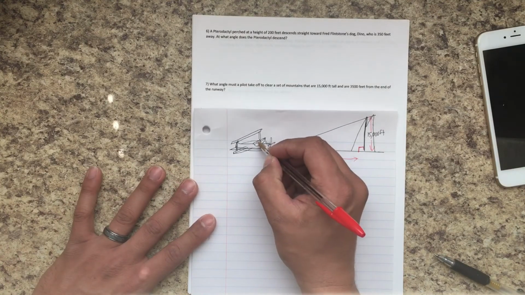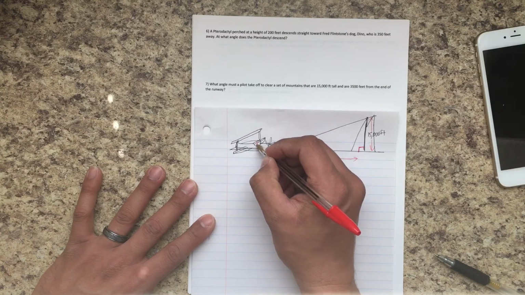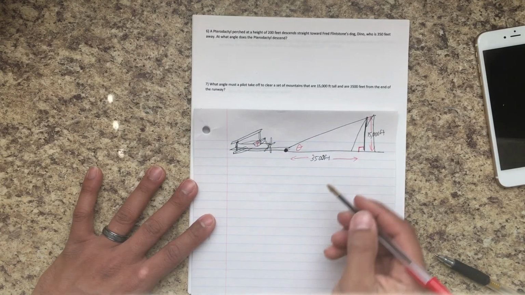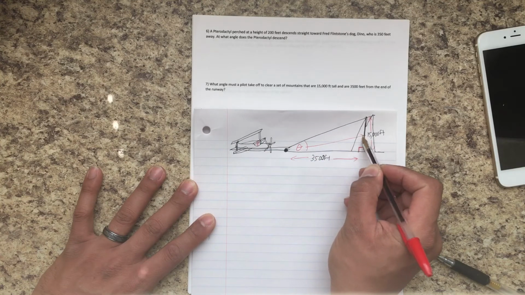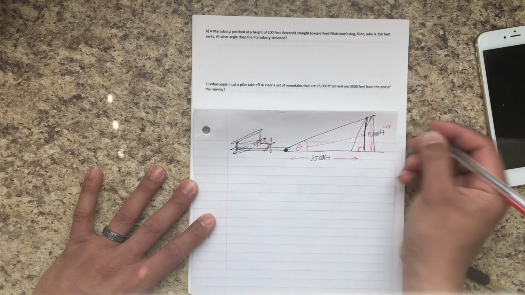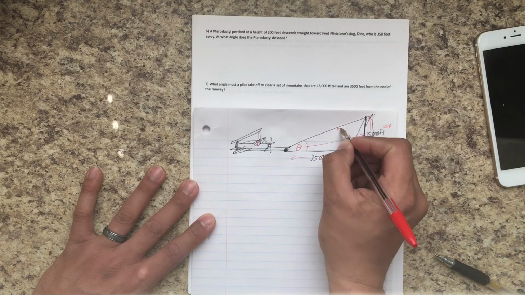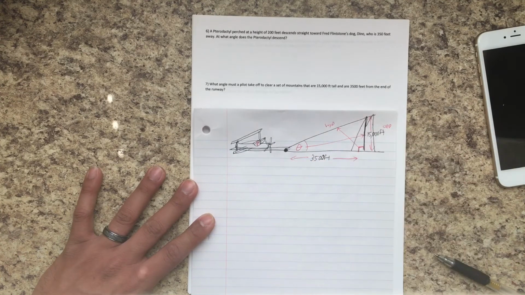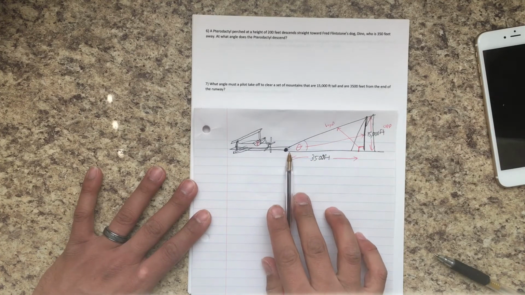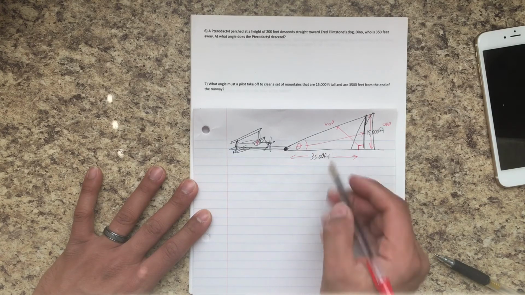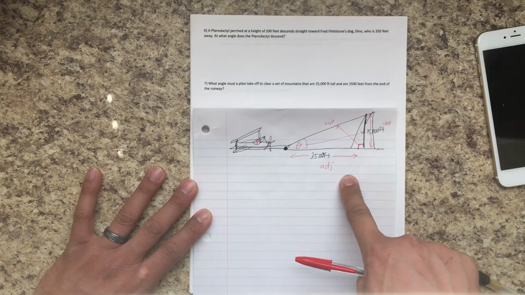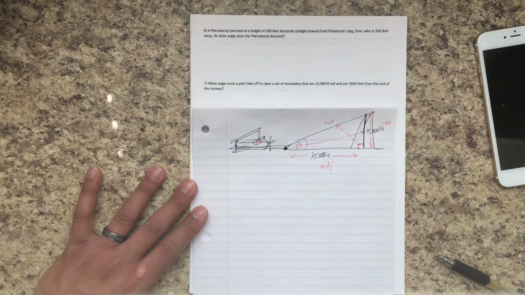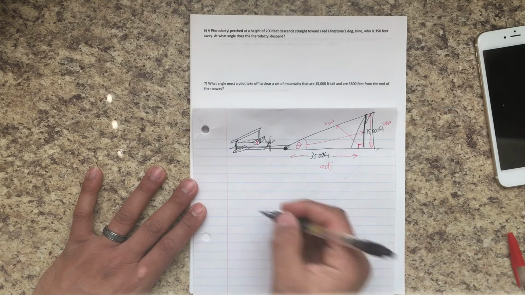So let's save our pilot. We don't want our pilot to die. So let's put this in perspective. Across my angle, this is my opposite side. Across the 90-degree angle, this is the hypotenuse. And between the angle and the 90-degree angle, this is my adjacent. So we have opposite, adjacent, and our hypotenuse. So we've got to use our SOHCAHTOA.